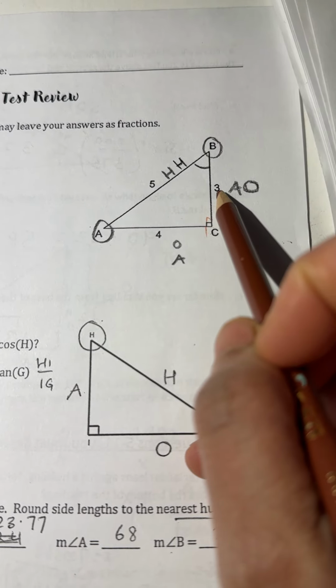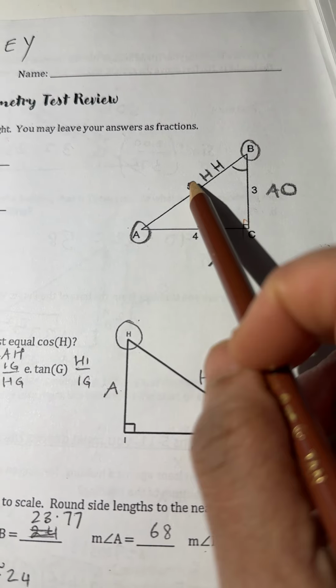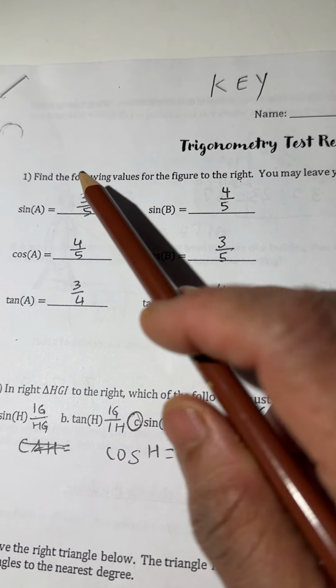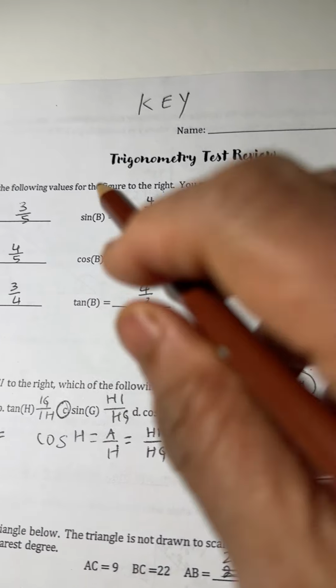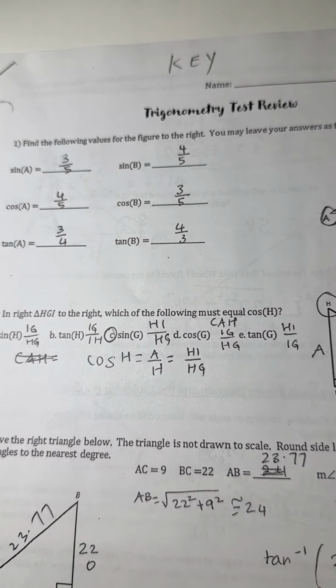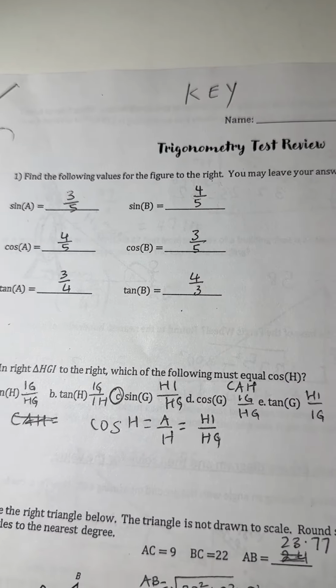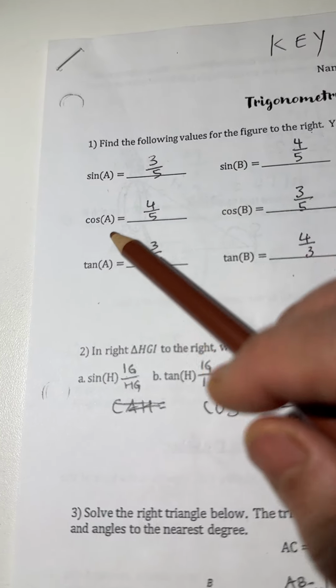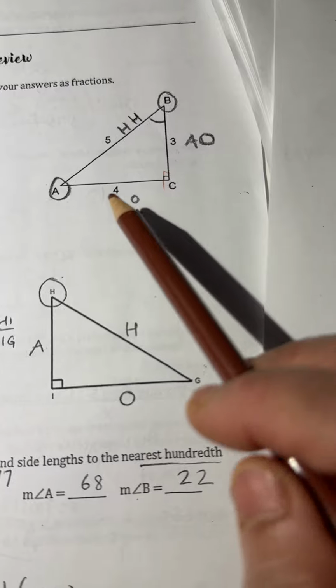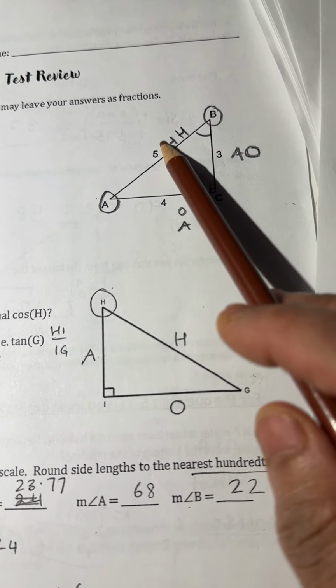The opposite side is 3 and the hypotenuse is 5. So 3 over 5. You're going to be using SOHCAHTOA for this. On every answer sheet, I want you to write SOHCAHTOA. And then cos A is adjacent over hypotenuse, 4 over 5.